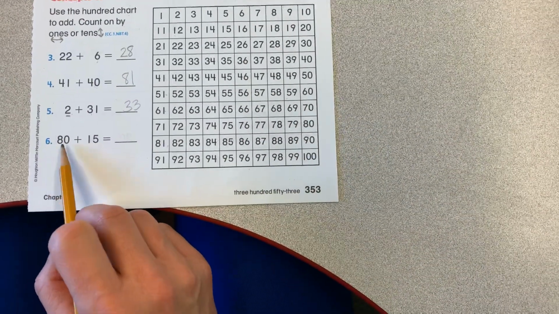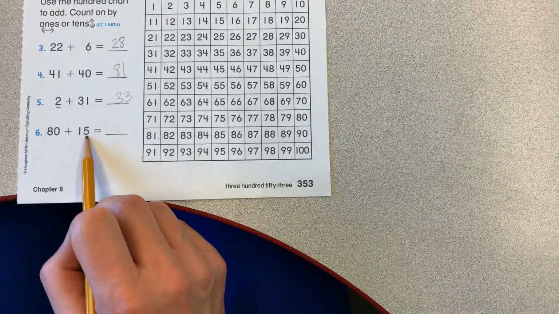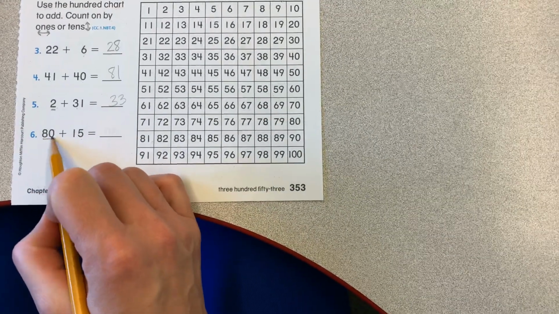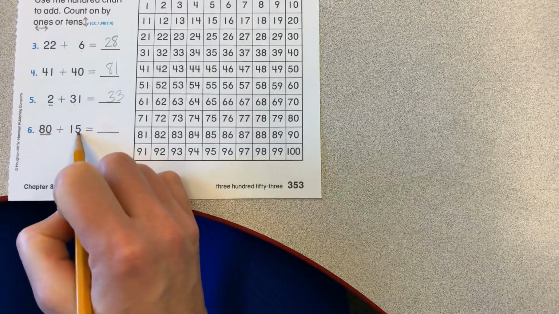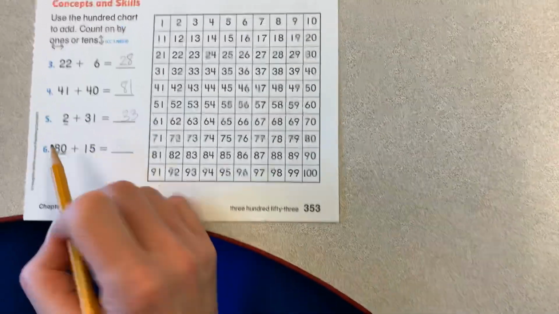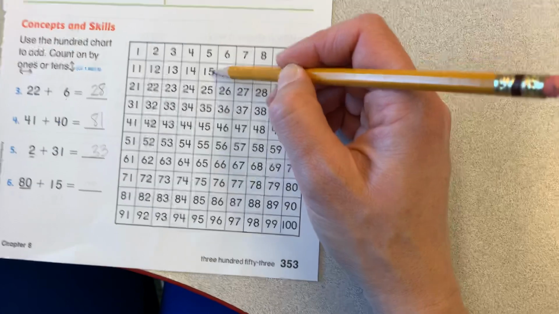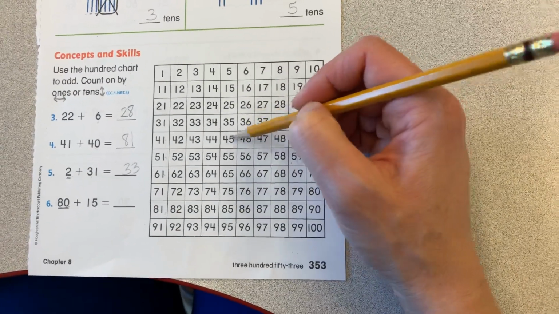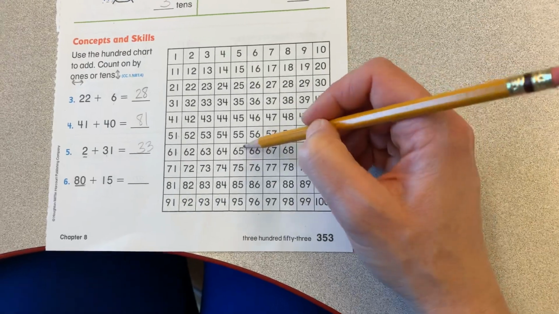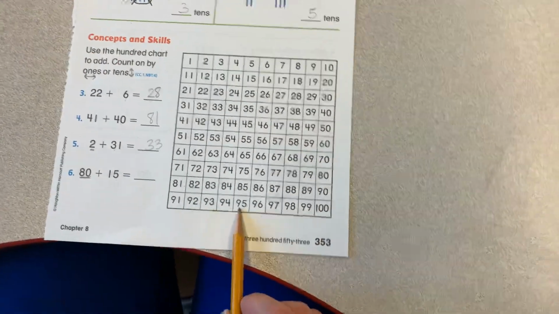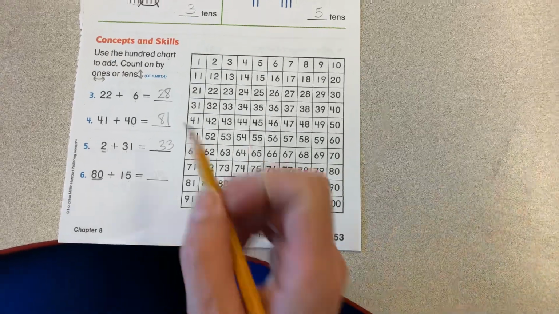Number 6, 80 plus 15. I see some 10s here, a nice even number. Let's start with 15 this time, and then count on 80 more. 15, now let's hop down 80. Ready? 10, 20, 30, 40, 50, 60, 70, 80. What's my number? That's right, 95.